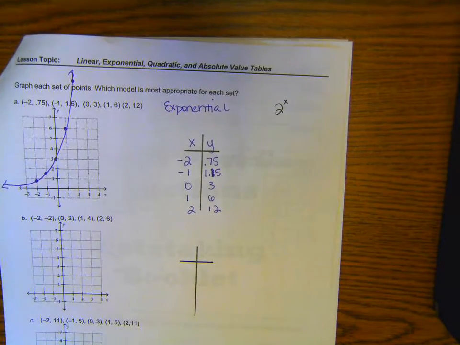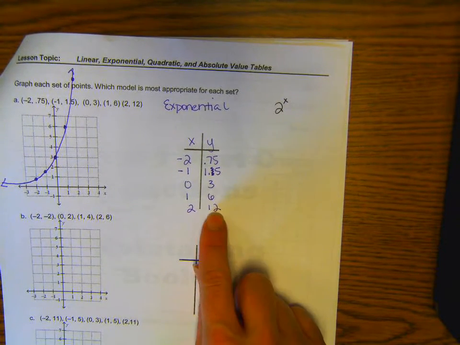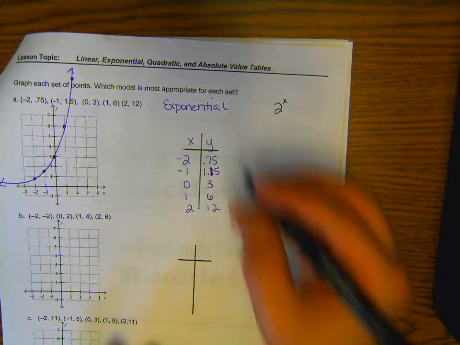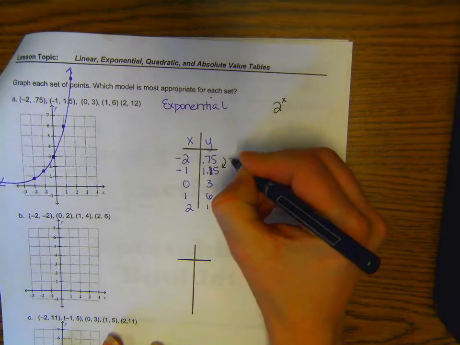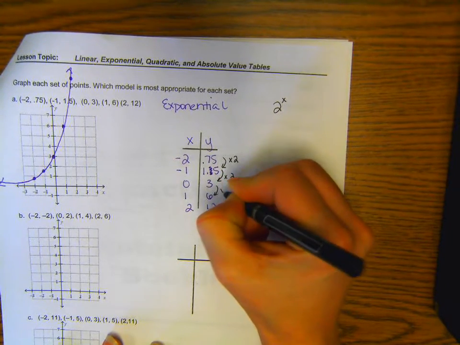Alright, so what we call that is a ratio. A ratio. So in other words, if I did 12 divided by 6, wouldn't I get 2? 6 divided by 3 is 2. So when I divide things, that's a ratio. So here's what I'm going to write. I'm going to write times 2, times 2, times 2, times 2.